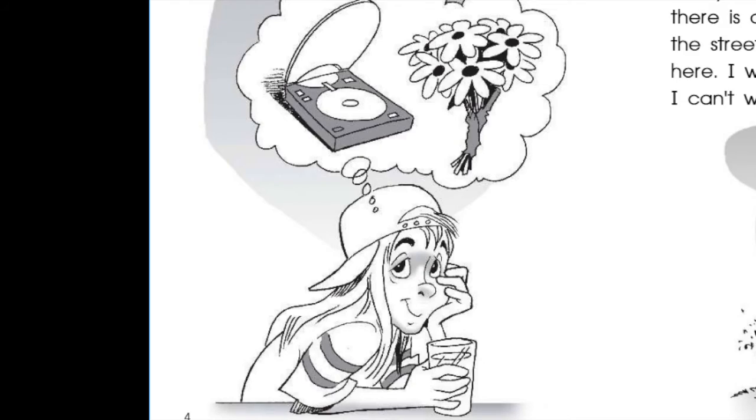If you read the book, you'll understand that her dream is that she wants to earn money to buy some CDs and flowers. So Vicky wanted to do something to get money, and it was a hot summer day. Summer days are hot. People, what do people do when it's really hot? What does their body do? They sweat a lot.